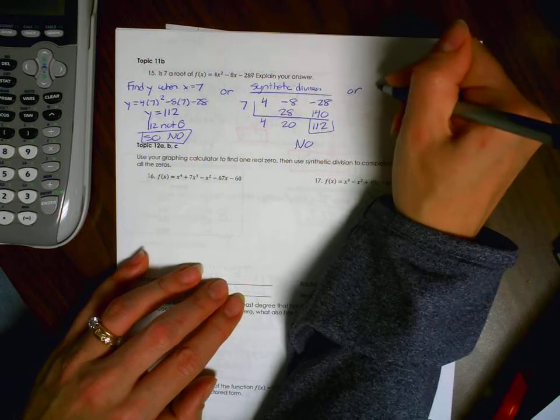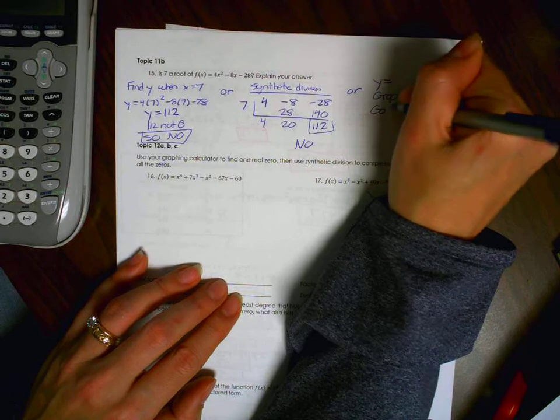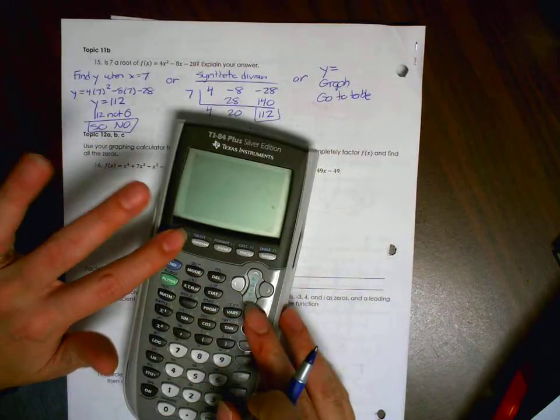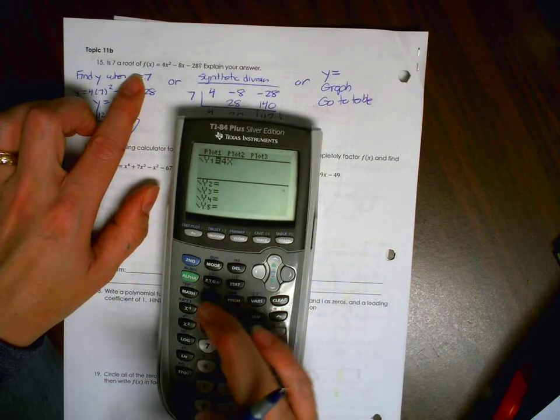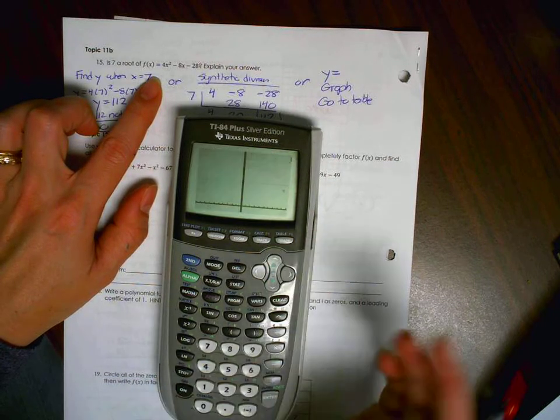And your last method is go to y equals, graph it, and go to the table and see. So on this one, if I went to my calculator, I would say, okay, I have 4x squared minus 8x minus 28. I go to my calculator.